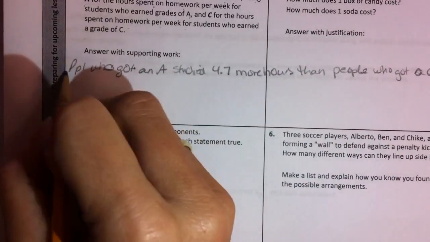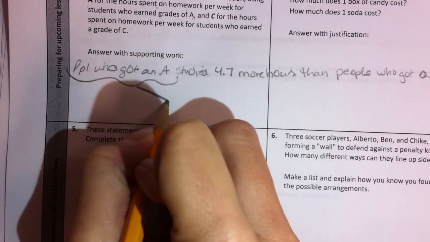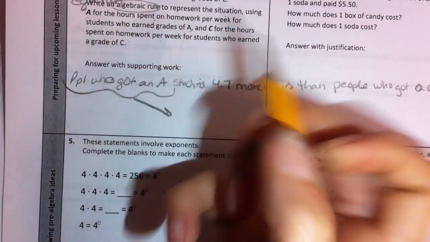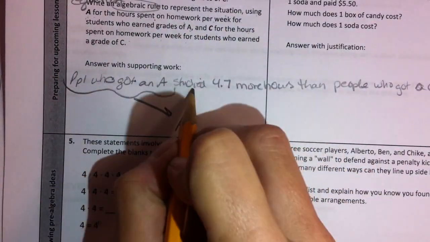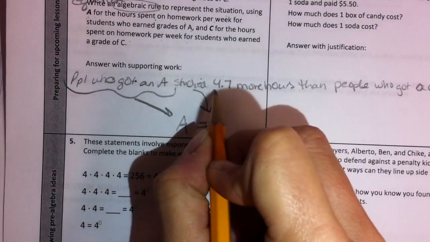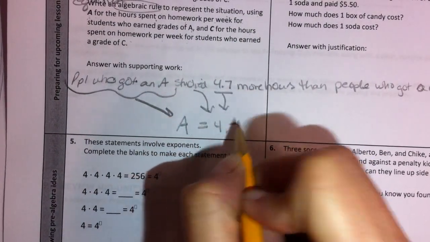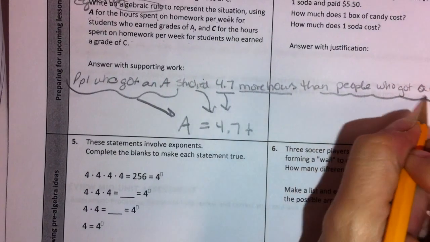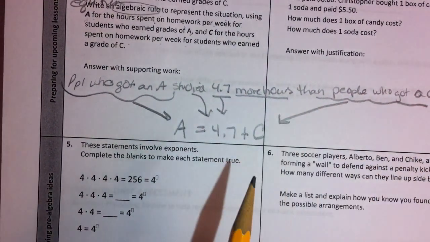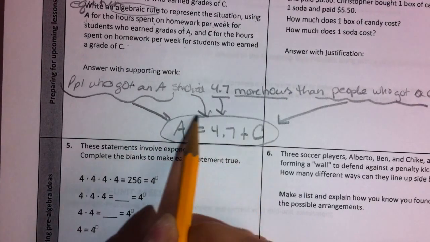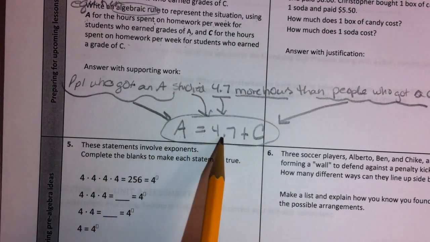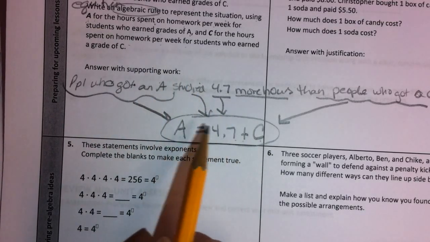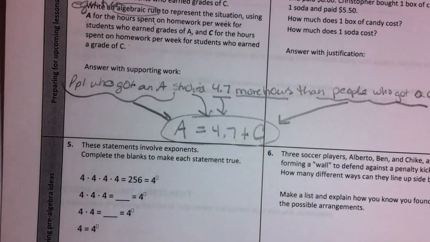Okay, now let's translate. People who got an A, they said we're going to represent as A. A for the hours spent on homework per week for students who earned A. So people who got an A, we're going to call them A. Studied, we can say equals. 4.7 doesn't need translation. 4.7 more means plus. People who got a C is C. So in algebraish, it says A equals 4.7 plus C. In English, people who got an A studied 4.7 more than C.